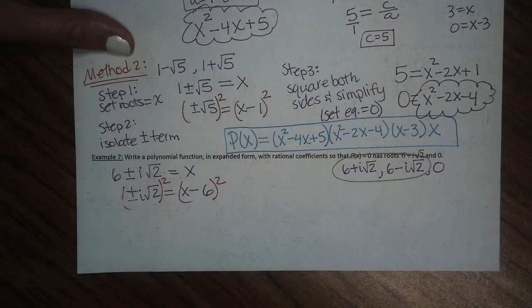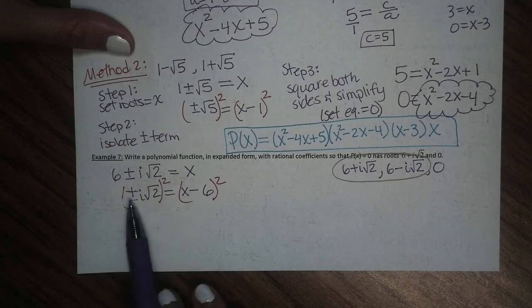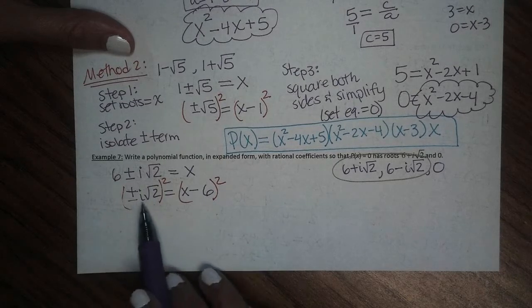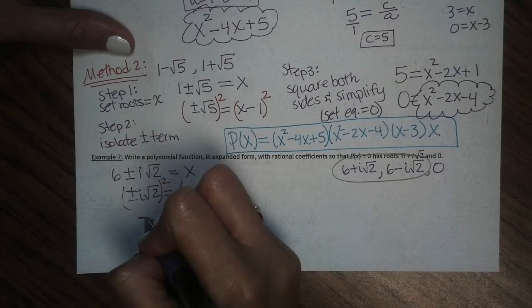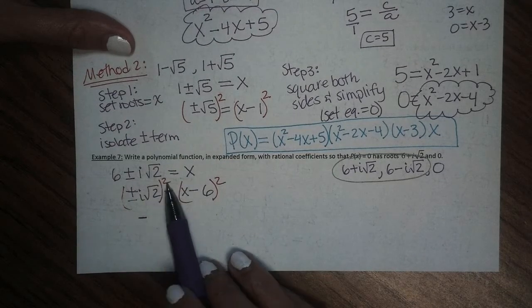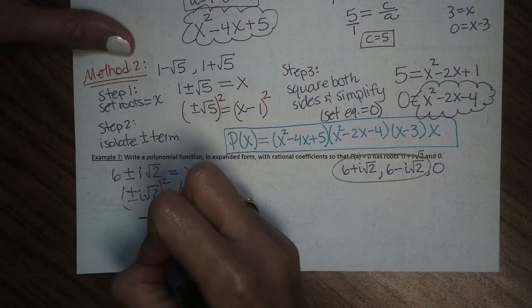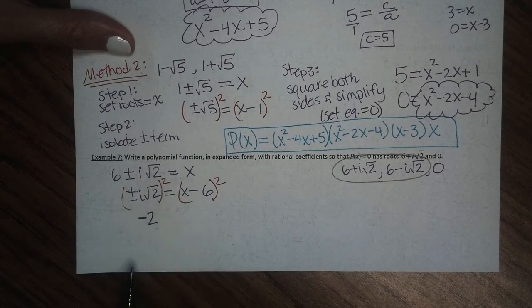The plus and the minus symbol will go away because when you square that, it just becomes positive. When you square an i, i squared is negative 1. Square root of 2 squared just becomes a 2. So in other words, plus or minus i root 2 squared is just the number negative 2.